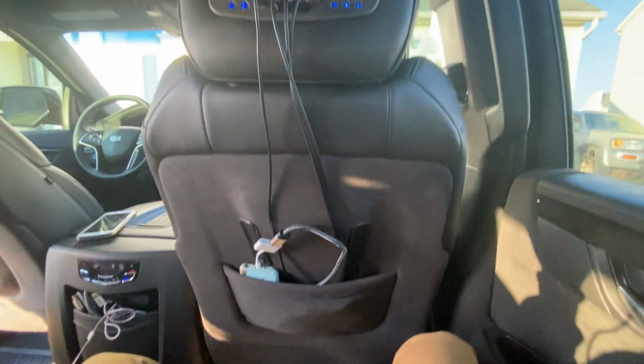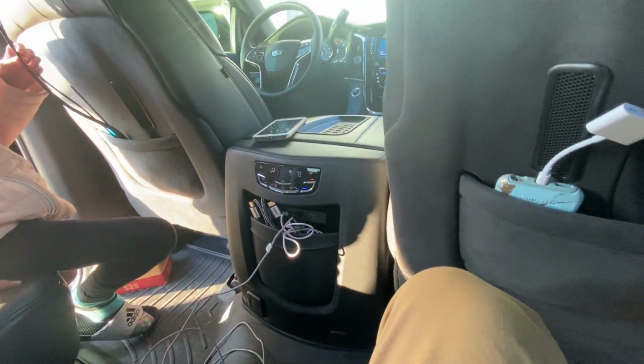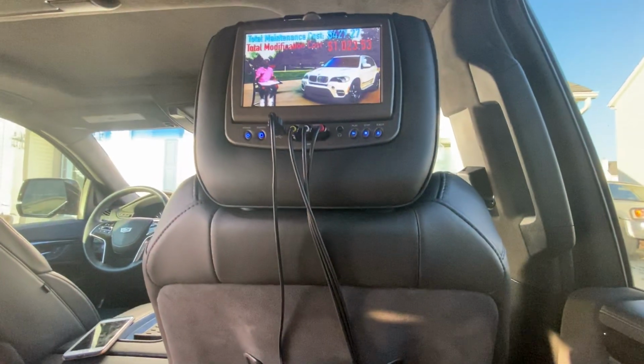Nothing in front of me, nothing anywhere. People were commenting about this. That's just a little pocket that we store all of our cables in, okay? That's why there are so many cables there. But that is the final result.